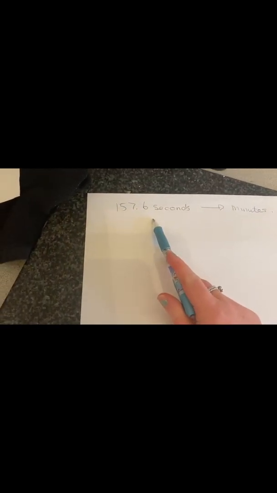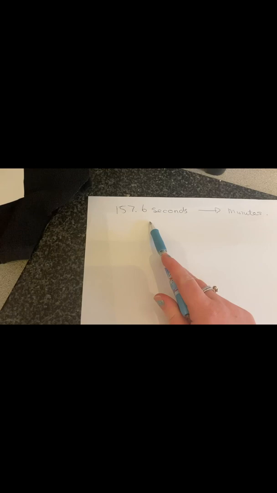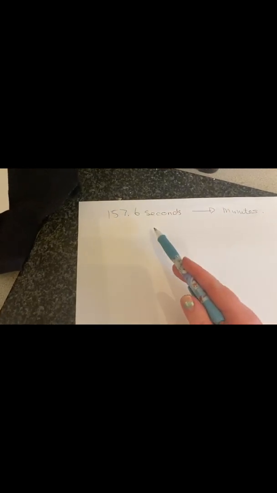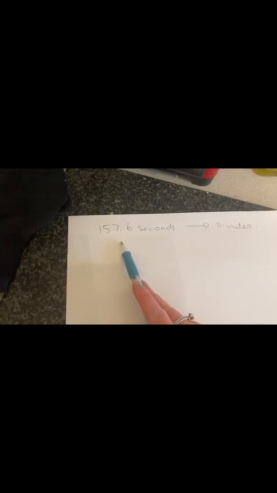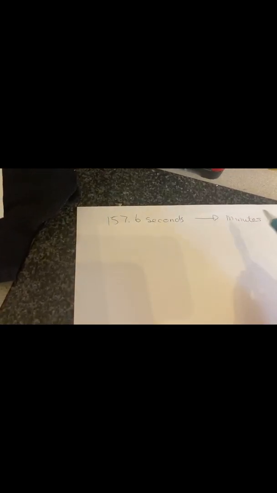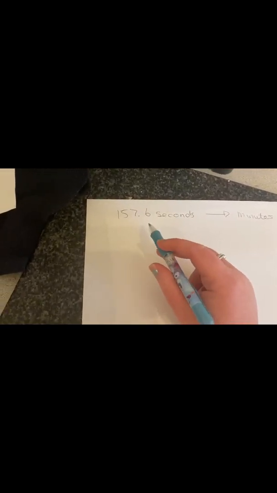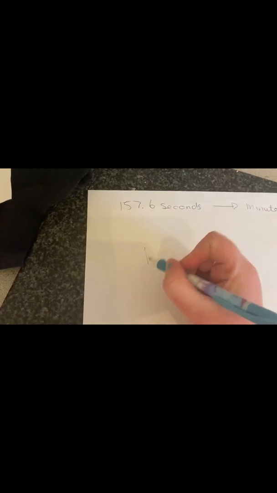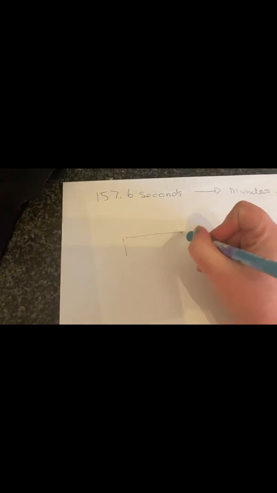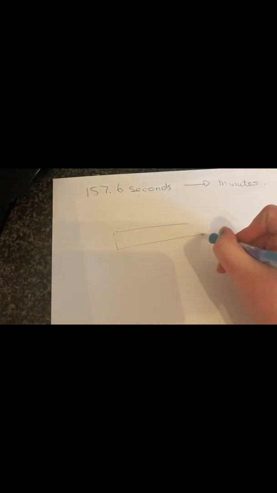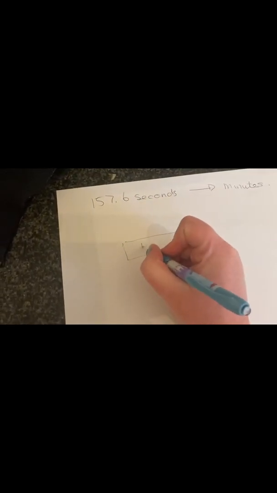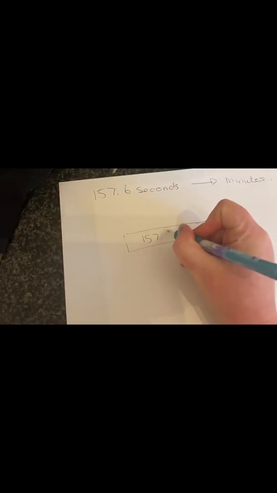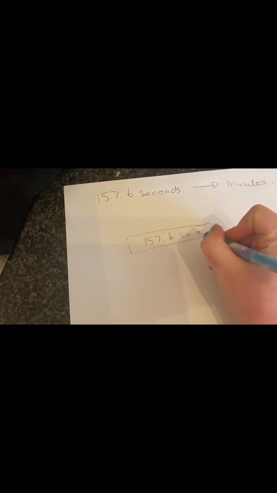A bar model is really helpful for those problems where we've got some of the answer and it's almost asking us to work backwards in a way, because we've got 157.6 seconds, but it's just asking us to represent it in a different way. For questions like this, when we're using a bar model, we start with our total, which is 157.6 seconds.